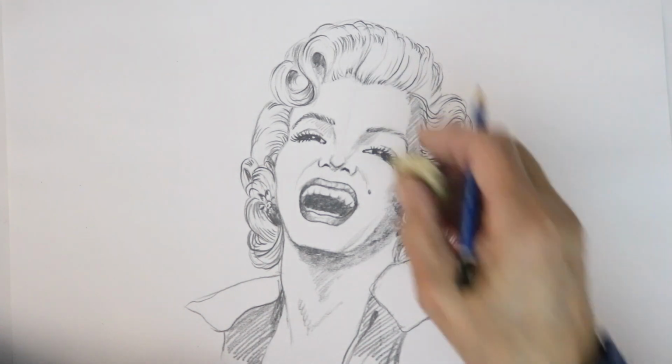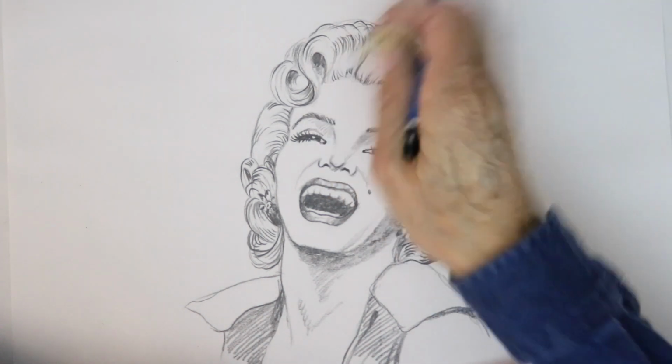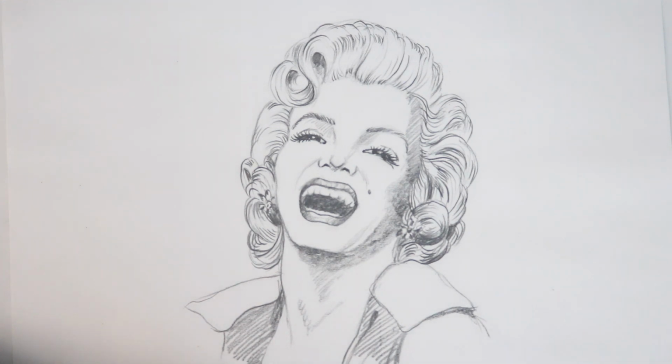Okay, and if you want to take out the sketch lines. Right, let's have a look at that. That's not too bad, yeah.